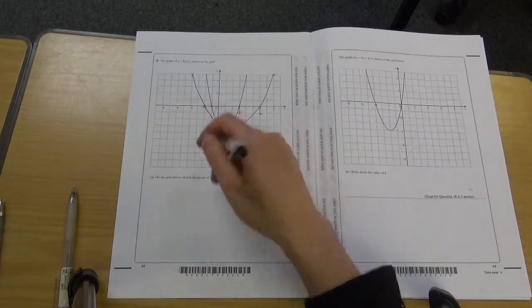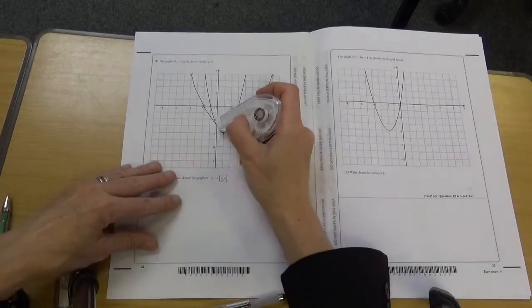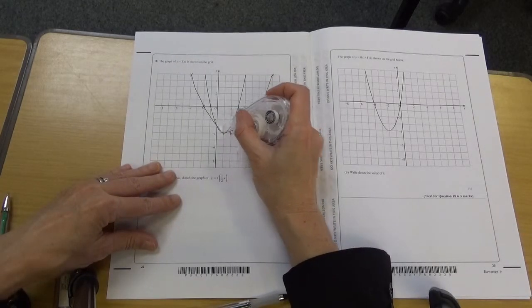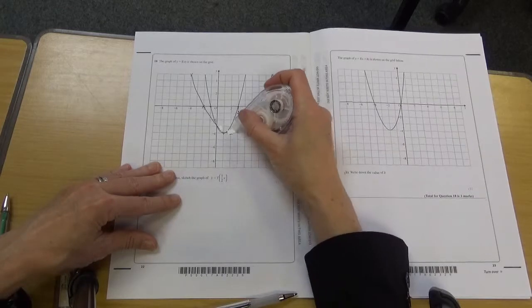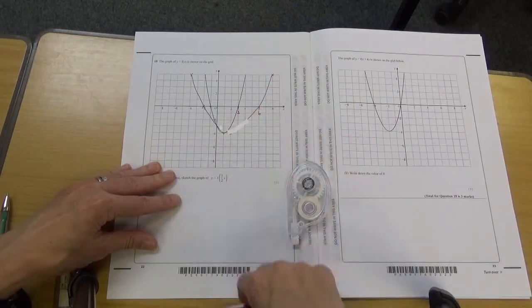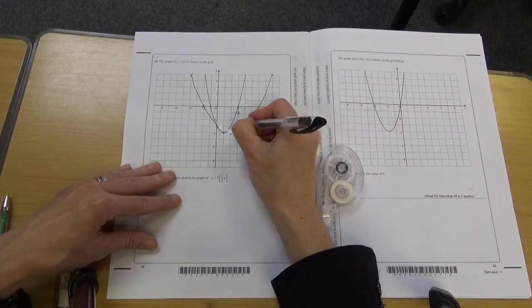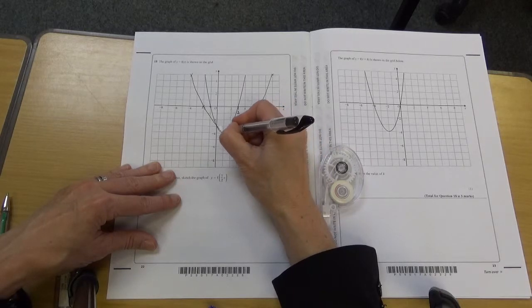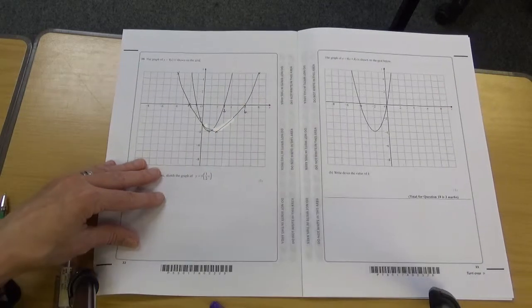Oops, I missed my bottom part. A bit better.